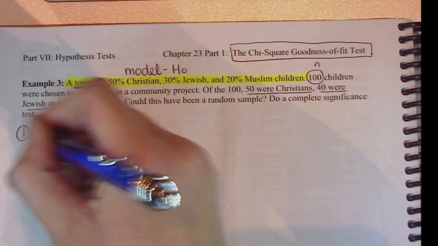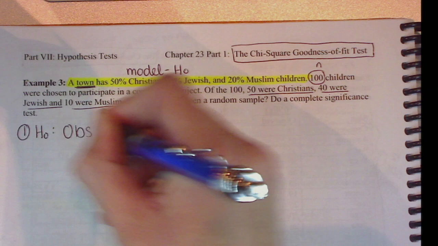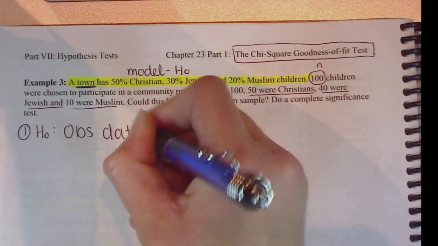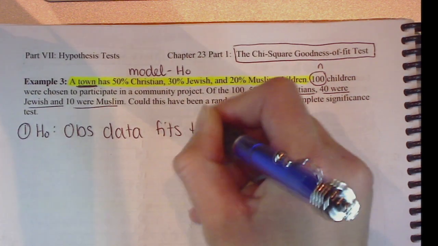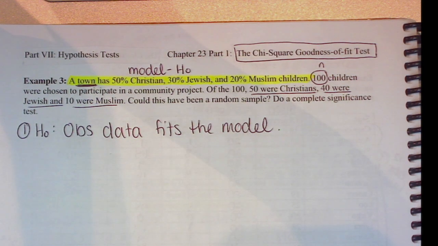So step 1 is to state my null. I'm just going to say, short and sweet, the observed data fits the model. The differences that we saw are due to chance. This was a random sample. Multiple ways to say that.